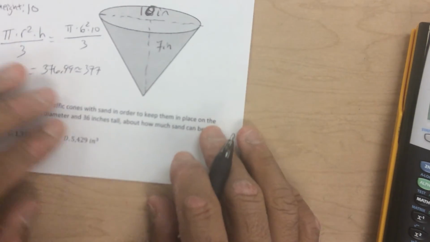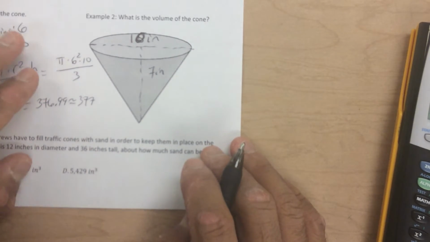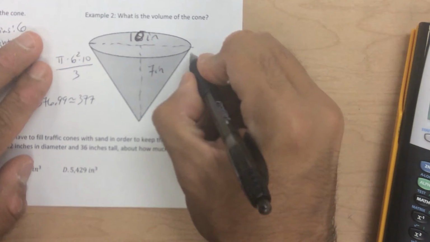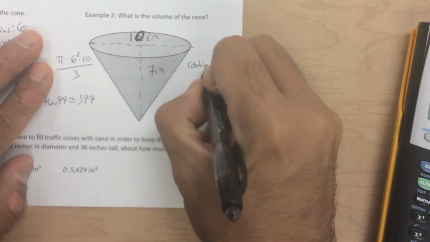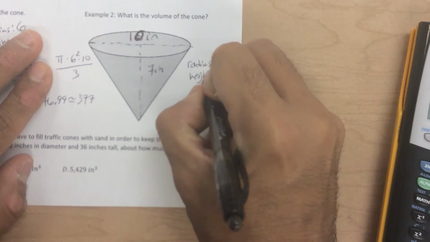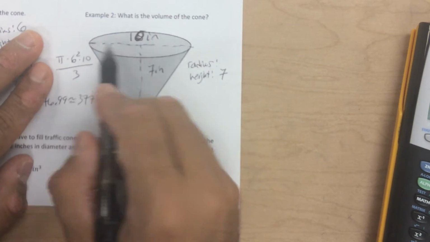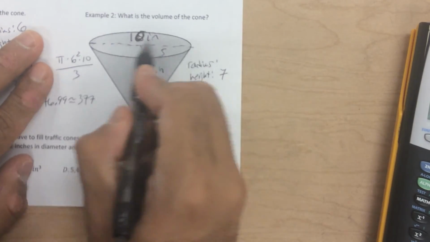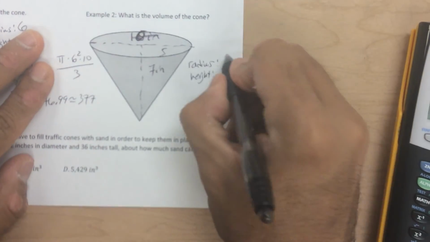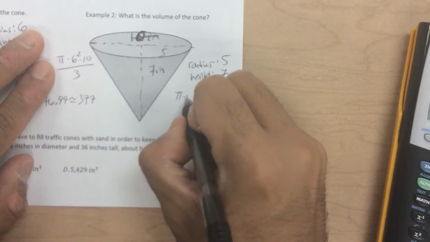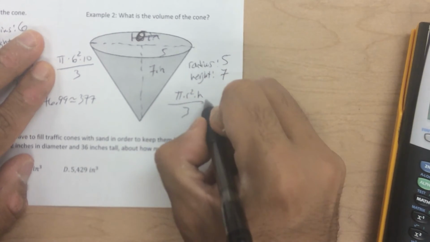Okay? Now let's do example 2. What is the volume of this cone? Well, two things I need to find, the radius and the height. Well, obviously, the height is 7, and the radius has to be 5, because half of 10 is 5. So I'm going to do pi times r squared times the height divided by 3.